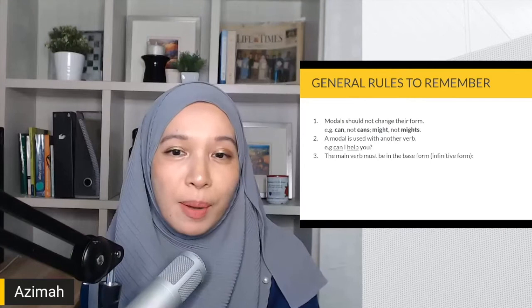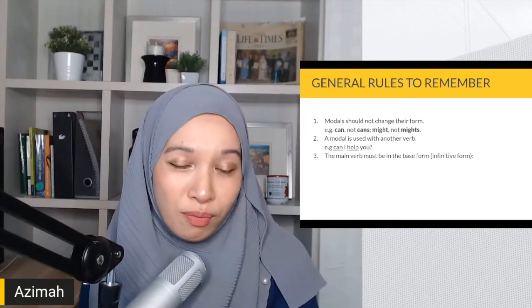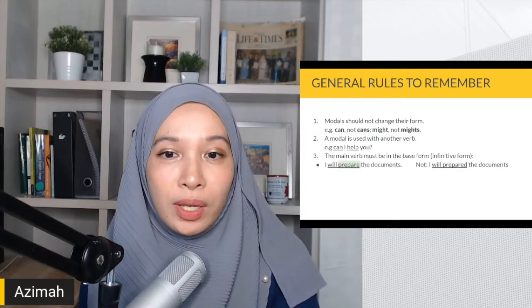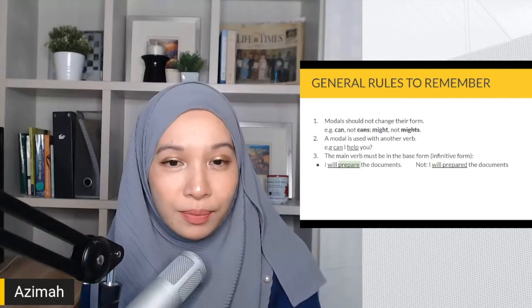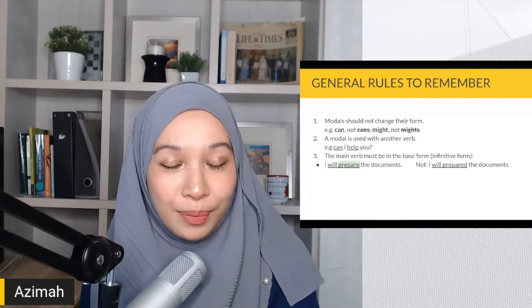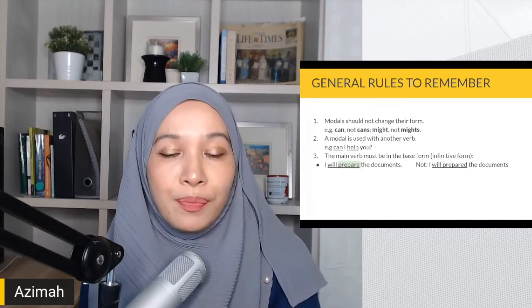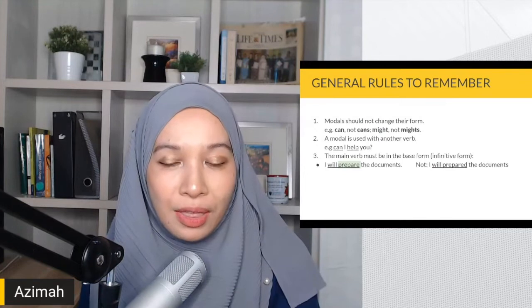Third rule to remember, the main verb must be in the base form. The main verb must be in the base form, or another name for it is the infinitive form. Here are some examples. I will prepare the documents. Will is the modal verb. Prepare is the main verb. So it should not be I will prepared the documents.